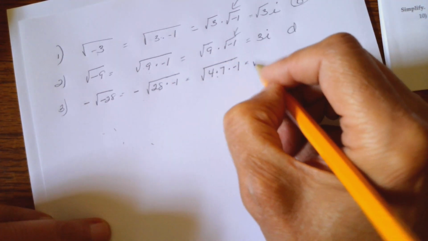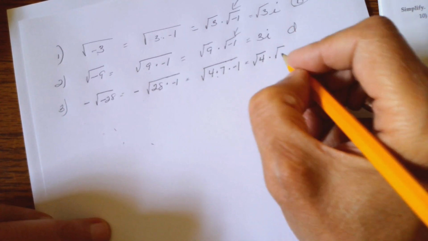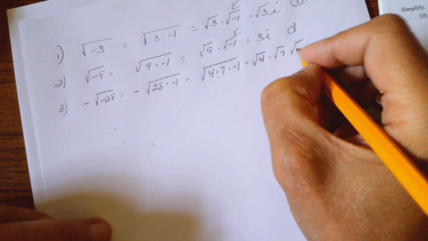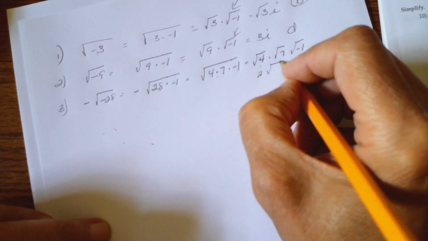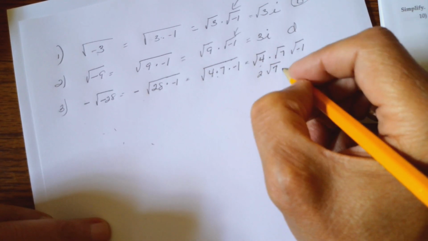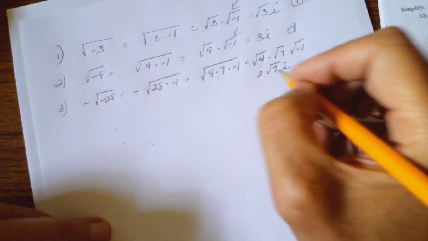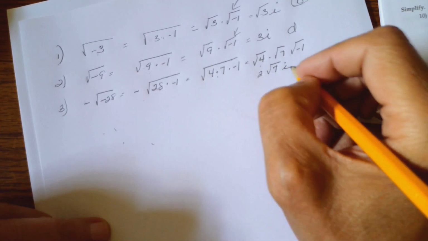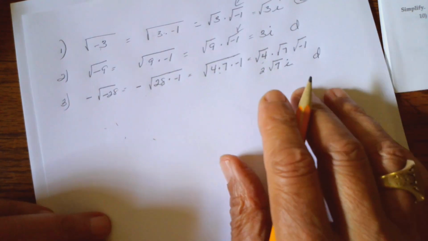Now I'm going to separate this into 3 different radicals. The square root of 4 times the square root of 7 times the square root of -1. The square root of 4 is the whole number 2, times the square root of 7, and by definition, once again, the square root of -1 is the letter i. So 2 times the square root of 7 times i, and I believe that's letter D as well.